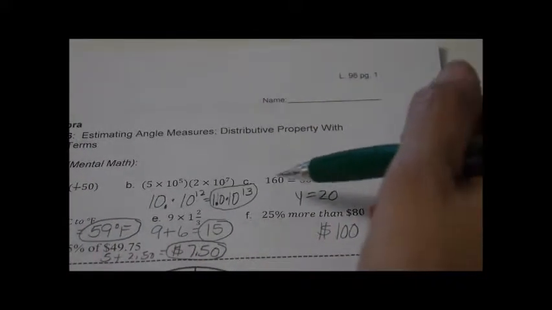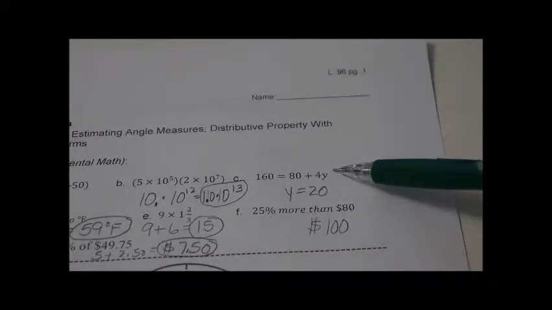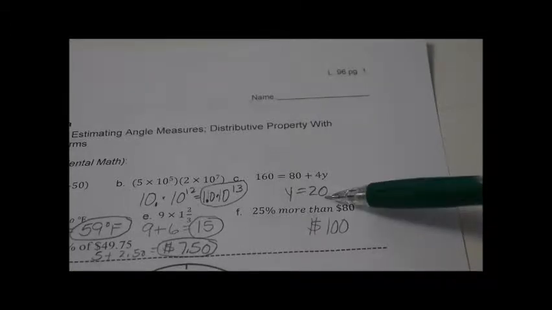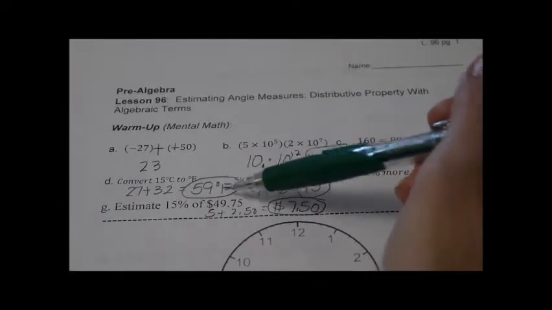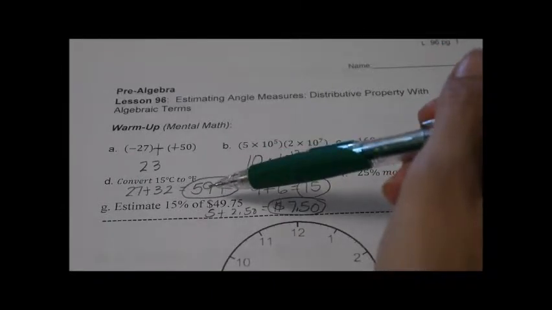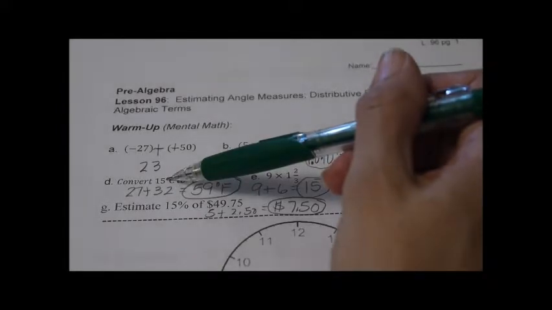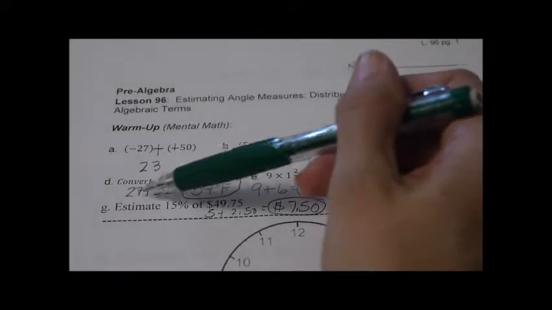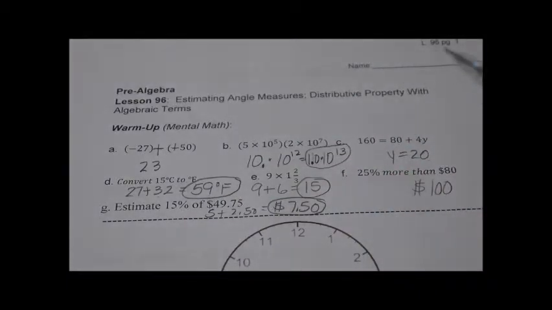All right, this one, if we take 80 away from both sides, we get 80 equals 4y. So 4 times something equals 80, and that something is 20. Okay, convert. Remember, the conversion was divide by 5, multiply by 9, add 32. So if we divide by 5, we get 3. 3 times 9 is 27, plus 32 is 59 degrees Fahrenheit.